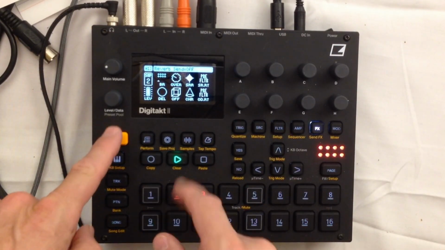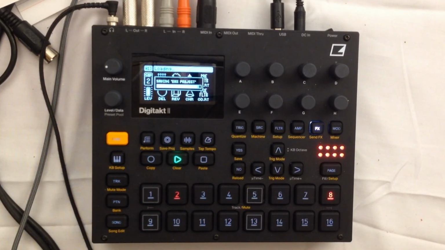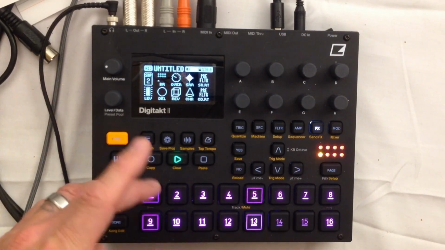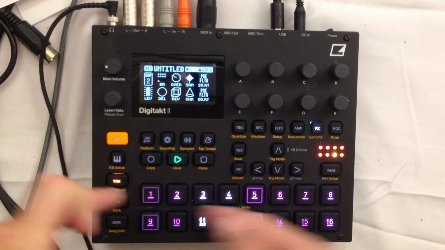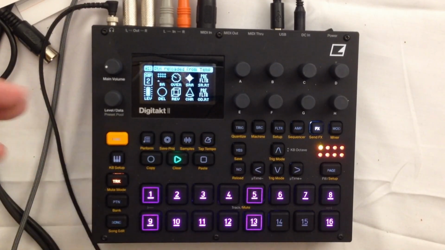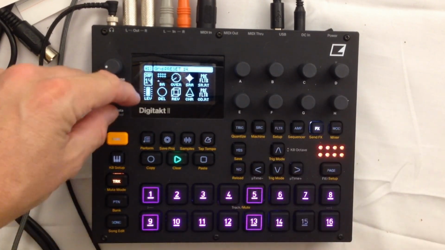From here, function save project, yes. Let's adjust the volumes of these guys.